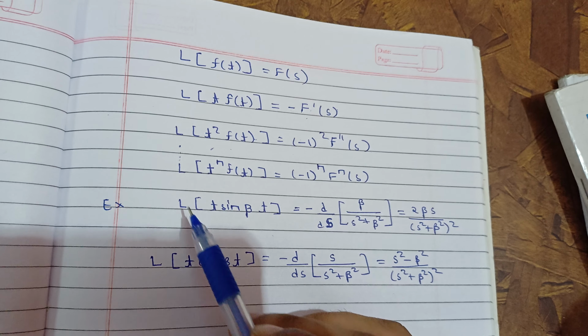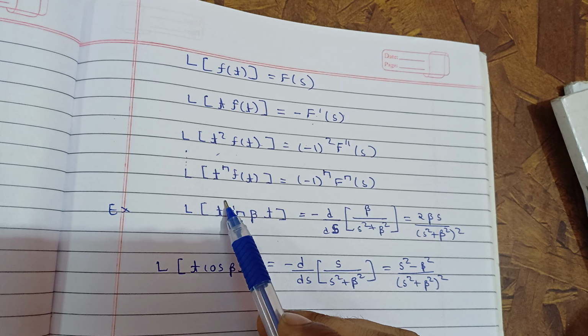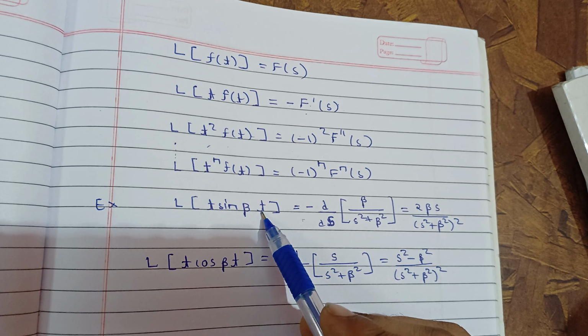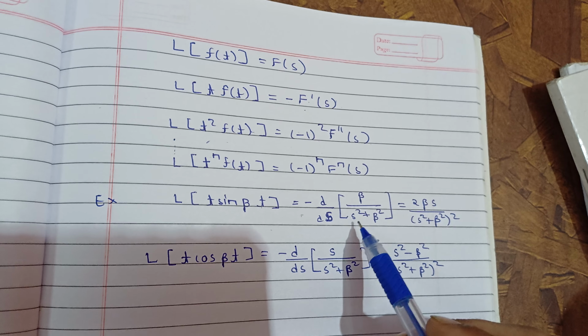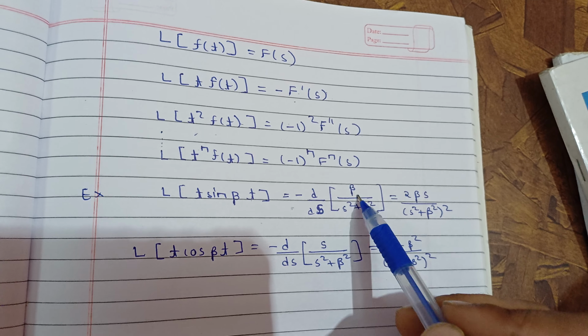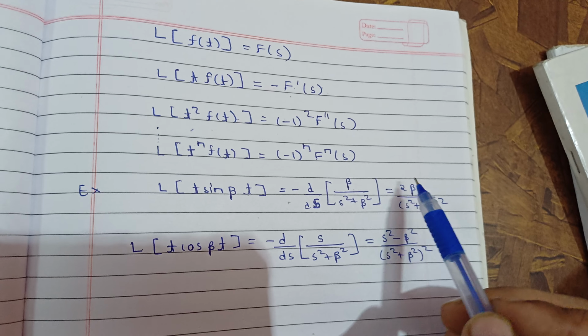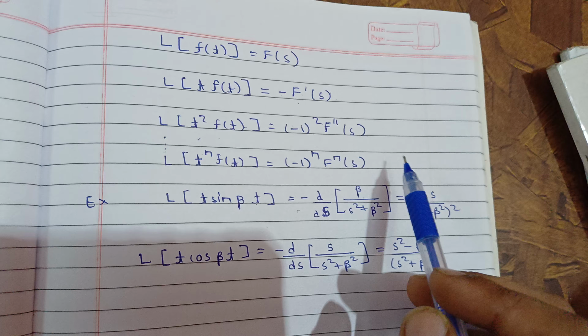So let's take an example. It is t sine beta t, so it is power 1, so we will use this: minus d by ds of the Laplace transform of sine beta t, which is beta over s square plus beta square. So the differentiation will give us this. We have already seen this result, and it is the same. So that's how we can easily calculate these directly.